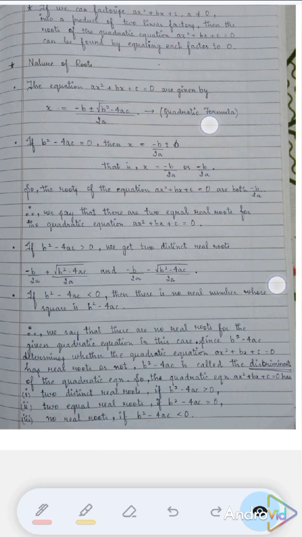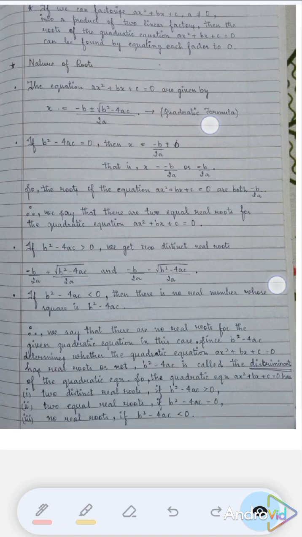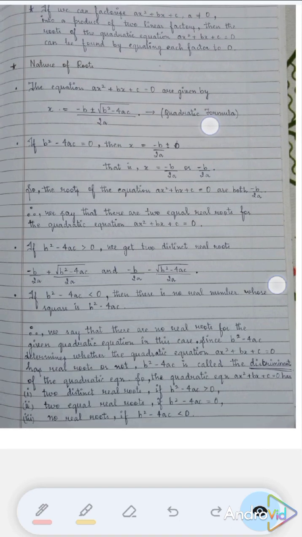So the quadratic equation ax square plus bx plus c equal to 0 has three conditions, summarized as follows. It has two distinct real roots if b square minus 4ac is greater than 0, two equal real roots if b square minus 4ac is equal to 0, and no real roots if b square minus 4ac is less than 0.